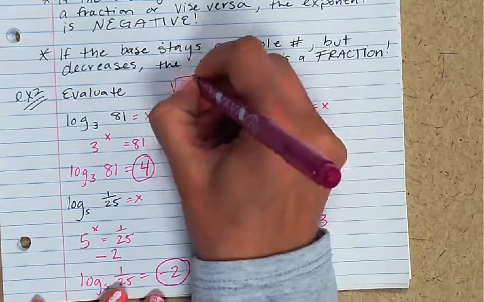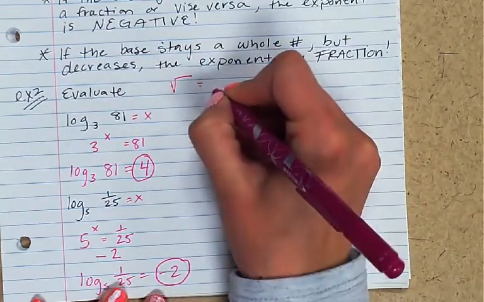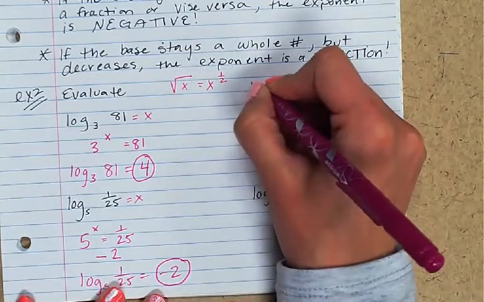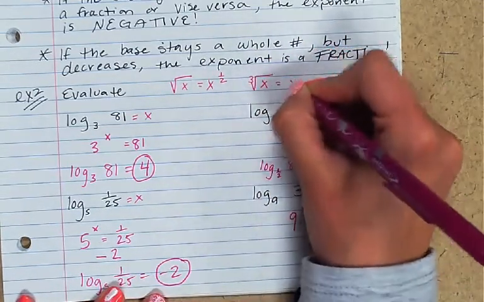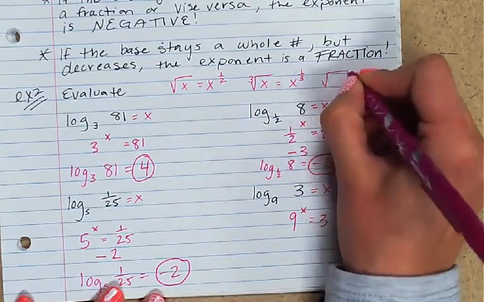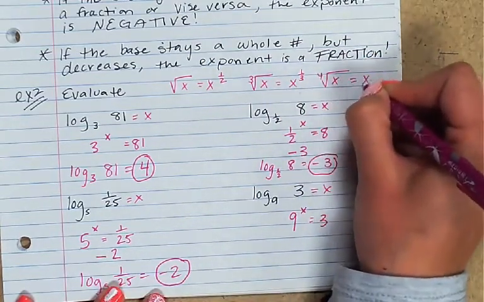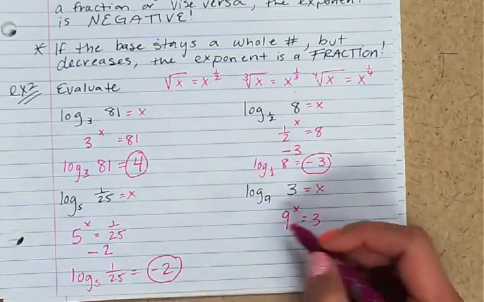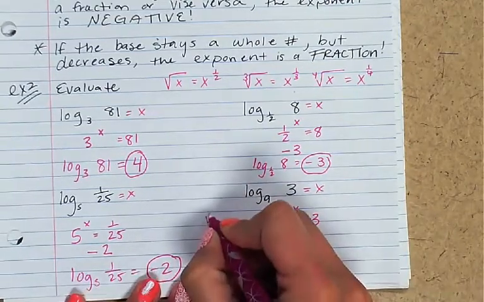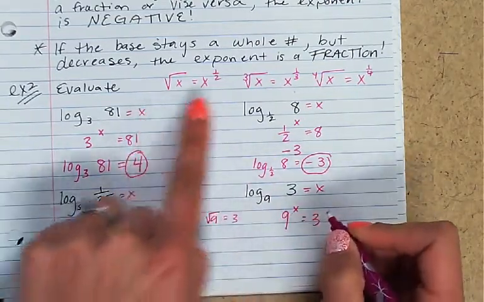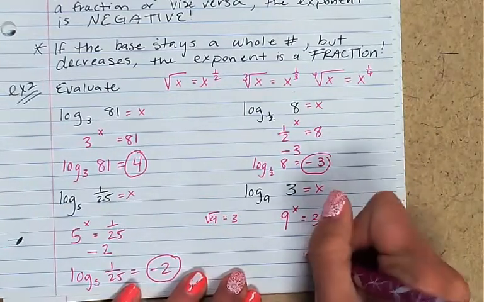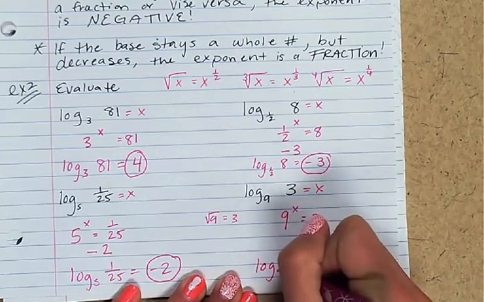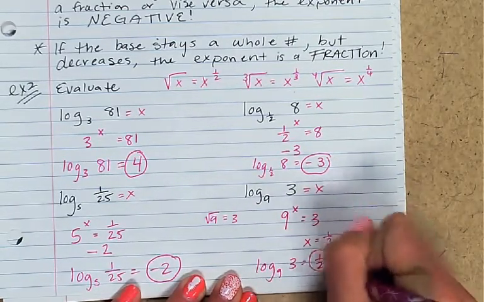If it's the square root of a number, that exponent is 1/2. If it's the cube root of a number, that exponent is 1/3. And if it's the 4th root of a number, I don't think they'll go much higher than that, the exponent is 1/4. These are all equivalent things. So what root would we take of 9 to get 3? The square root of 9 is 3. So the square root goes with a fraction exponent of 1/2. So log base 9 of 3 is 1/2.